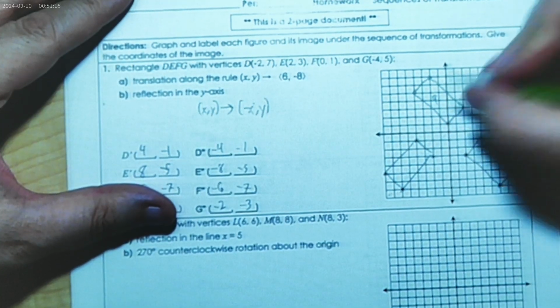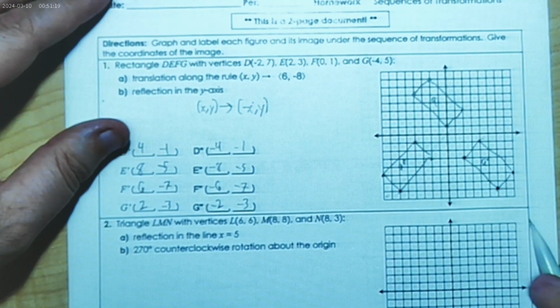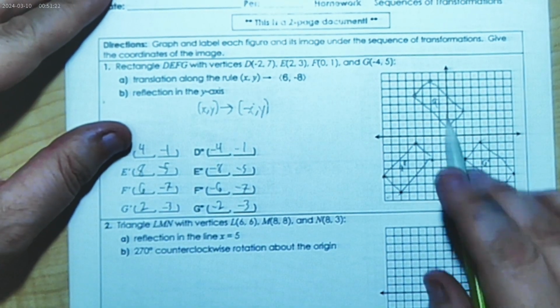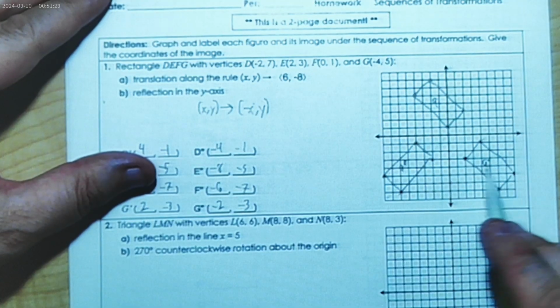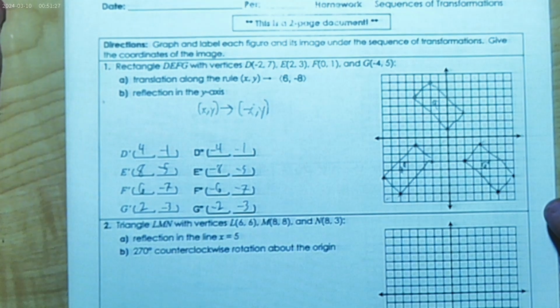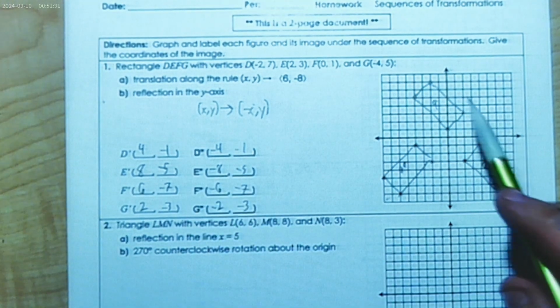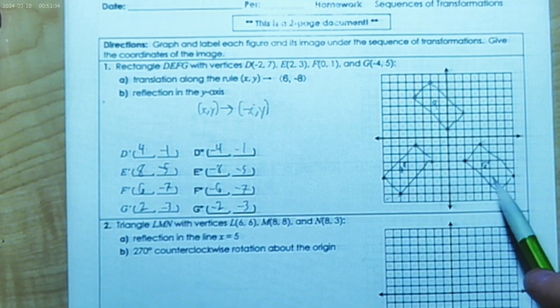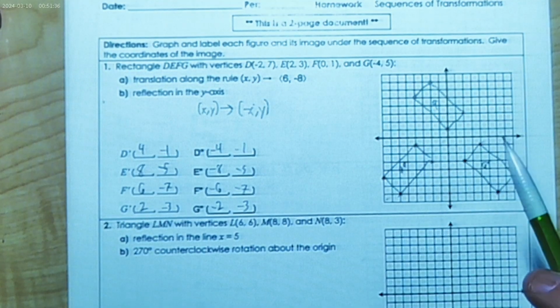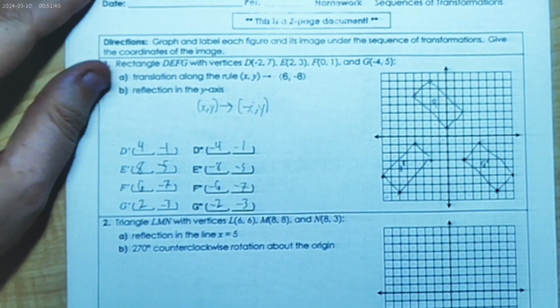And so this is A prime, this is A double prime. So yeah, there we go. We translated it over here, and then we reflected about the y-axis, so here we are. Sequence is complete, and we've got all of the different points, and as a bonus, I even notated which was the pre-image, the first image, and then the second image. So here we go. Let's move on to the next one.